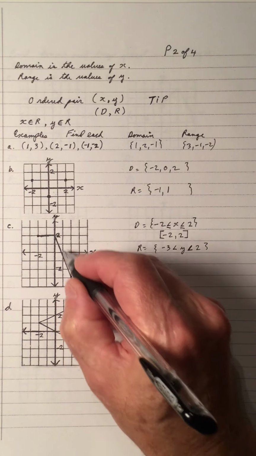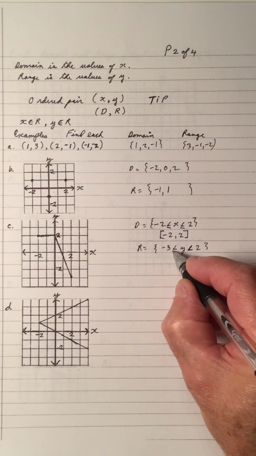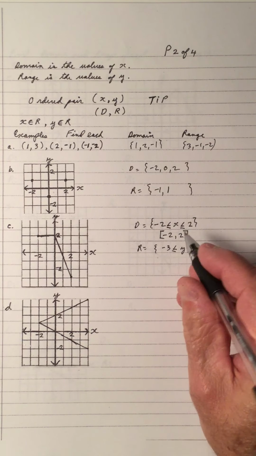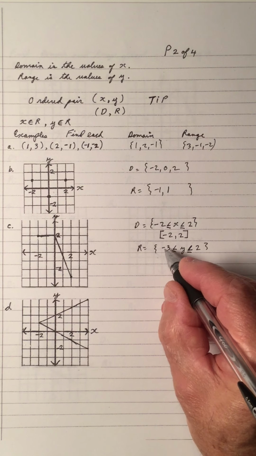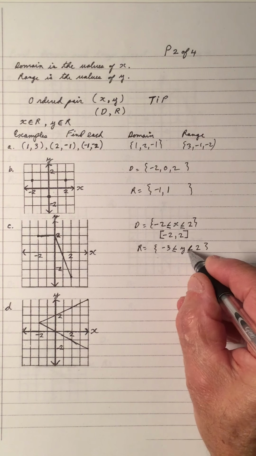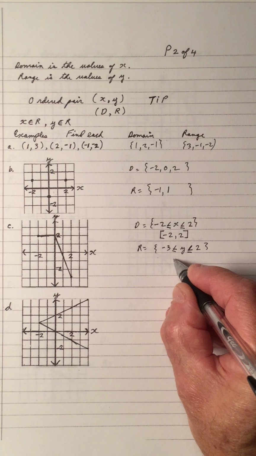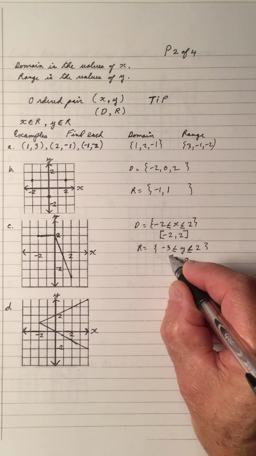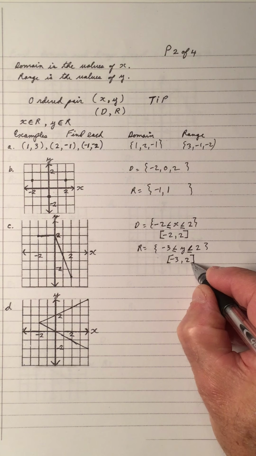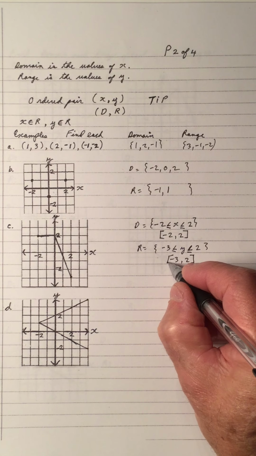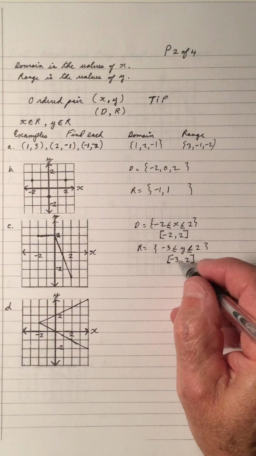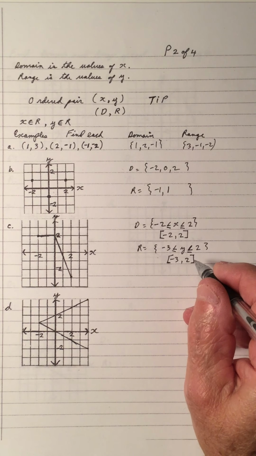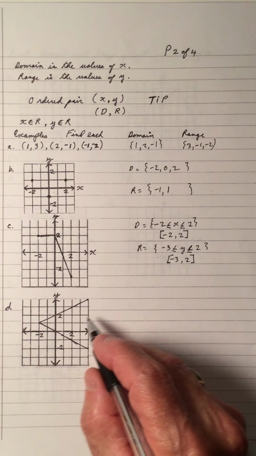And these are 2 solid dots, so there's a bar, meaning they're equal. And so -3 is less than or equal to y, less than or equal to 2. And so again, that's -3 and 2, and they're equal, so it's square brackets to indicate that they're included.